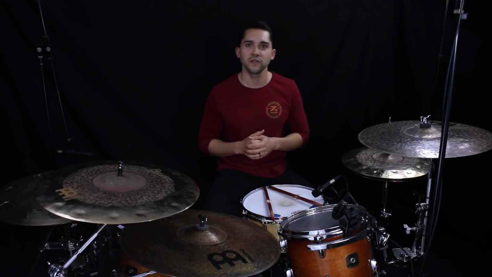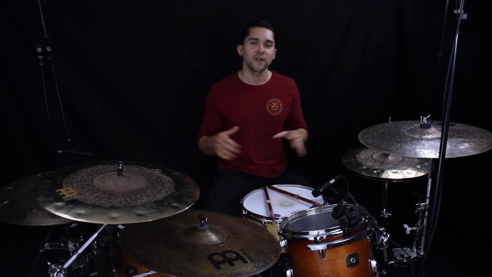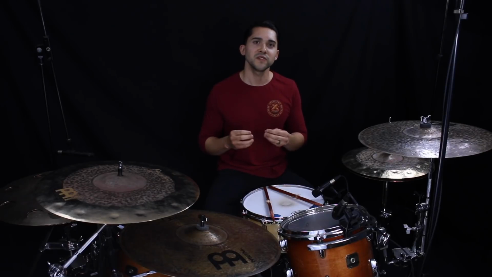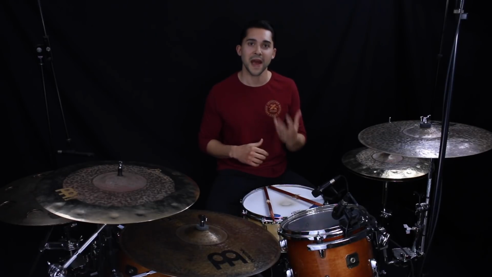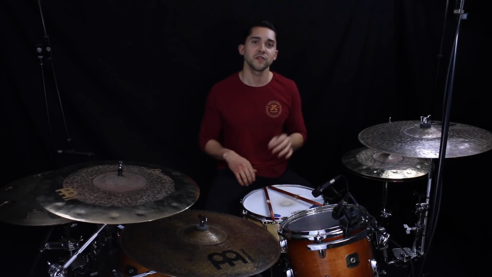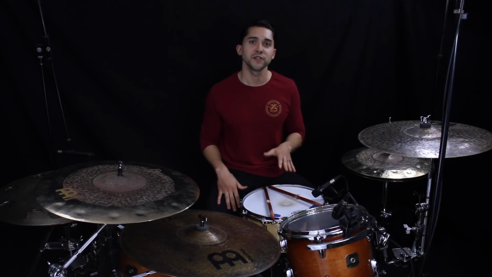When we say ghost notes, just to give a little clarification here, we're talking about notes that add texture in the groove. These are notes that are going to be played quieter in the groove. They're not the accented downbeats or the backbeats that we're playing on our snare. These are the quieter notes we're playing on our snare that really add feel to the groove.